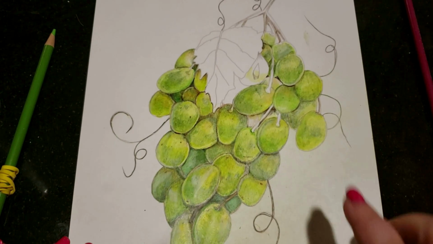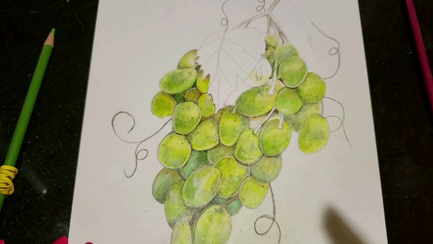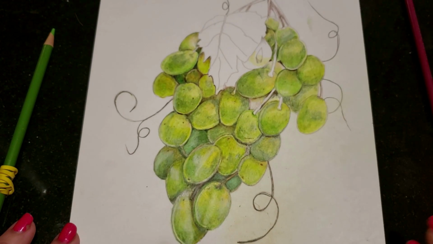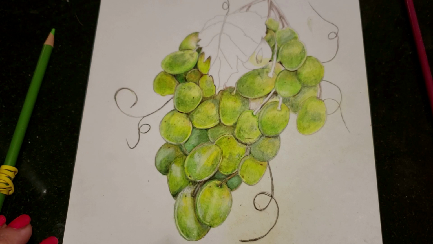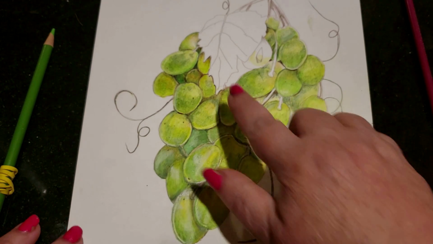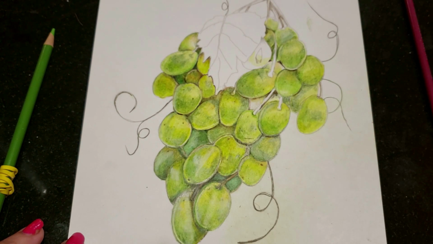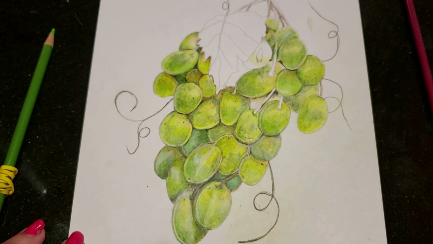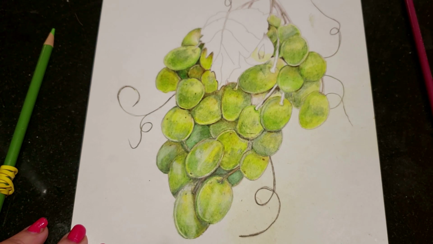In addition to this, the leaf, I'm not going to do in this video. The video is just too long. I'm going to be handling leaves in another video. Don't worry about the leaf for now. Either leave it blank or do it if you want, but we will be handling leaves completely separate.